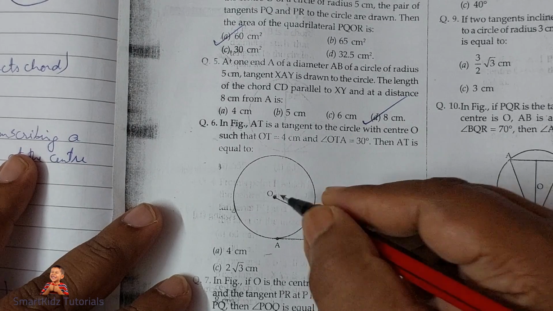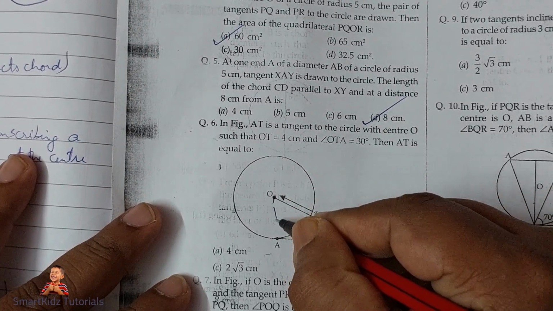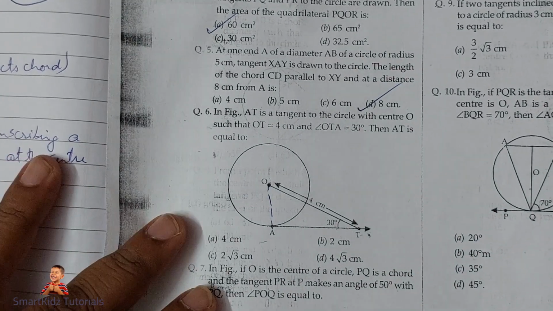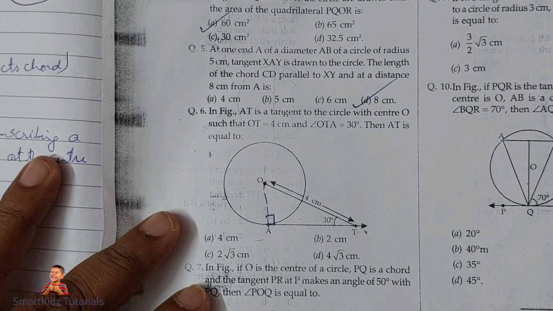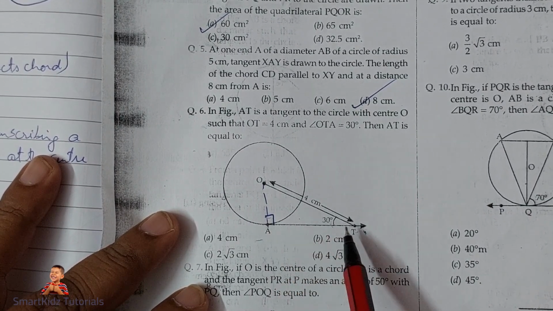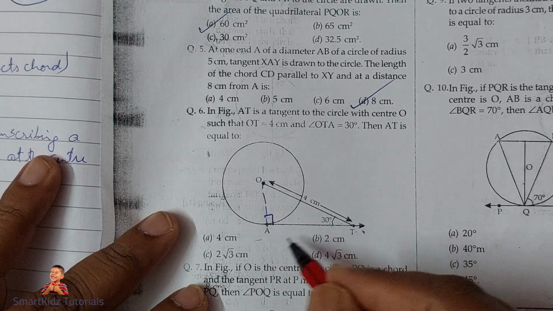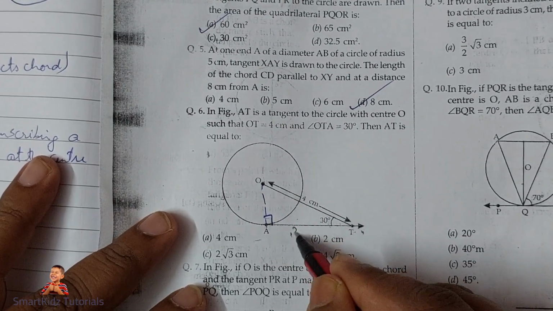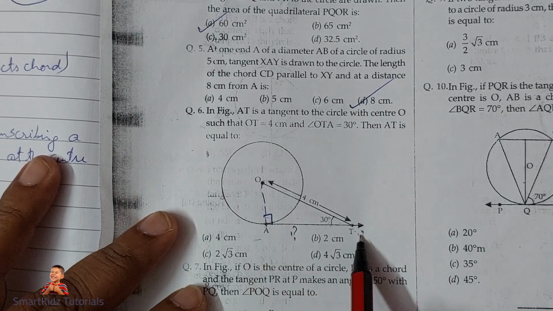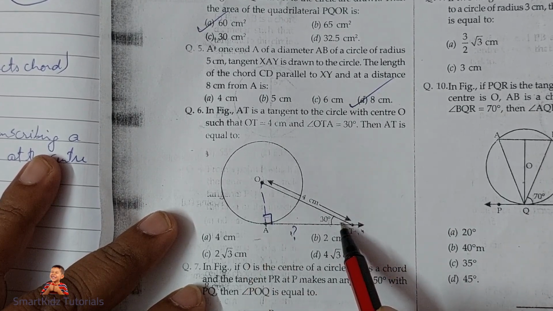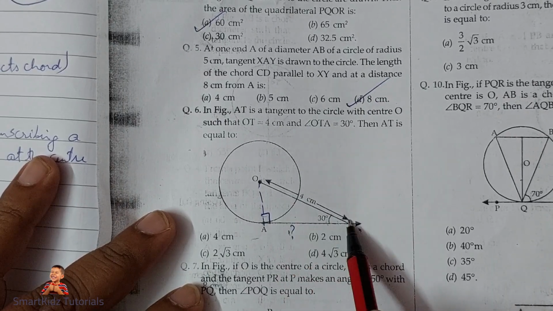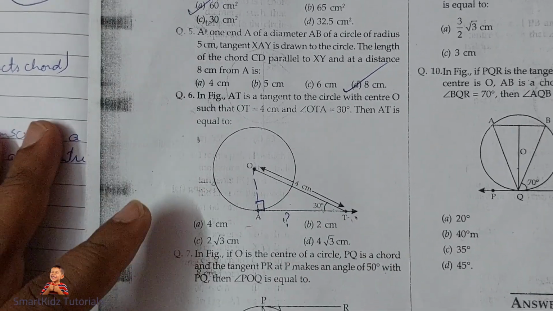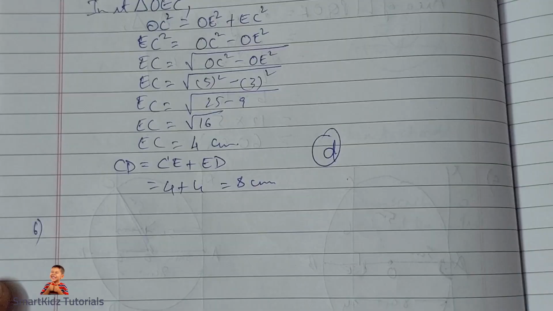So if we draw this from here to here, this will become perpendicular, right? This is complementary angles over here. So that means we can use 30. We need to find out this part, AT, when this part is given. So we can use cos of 30. If you use cos of 30, then this side is involved and this side is involved. We can get the answer. So that's what I'm going to do.